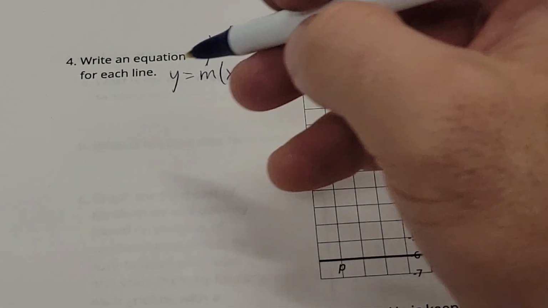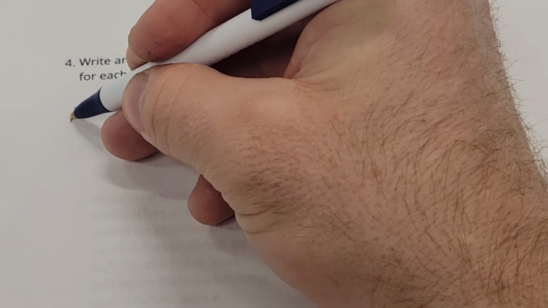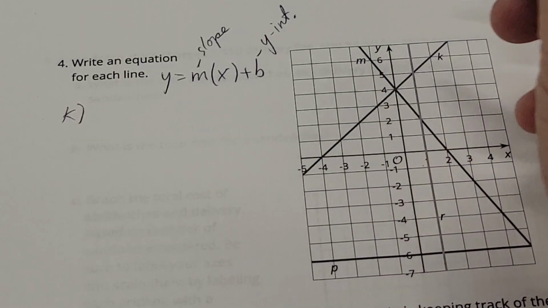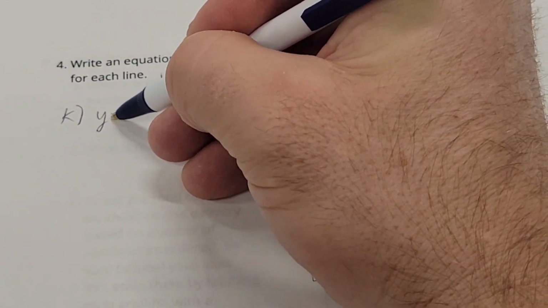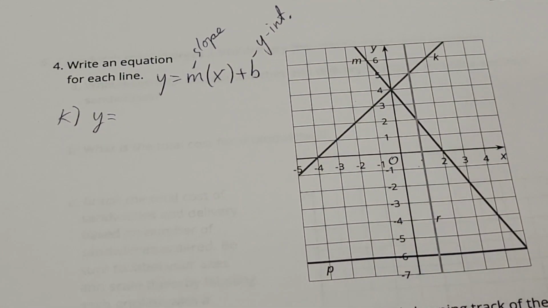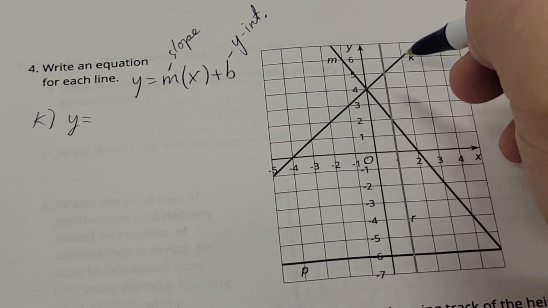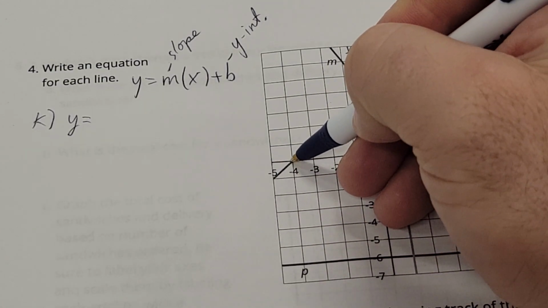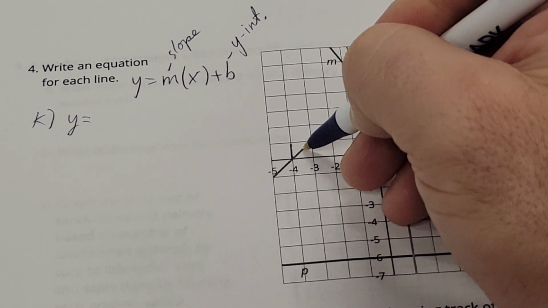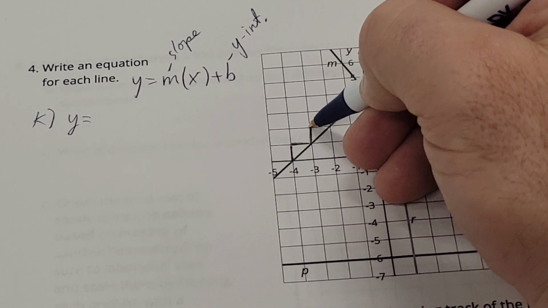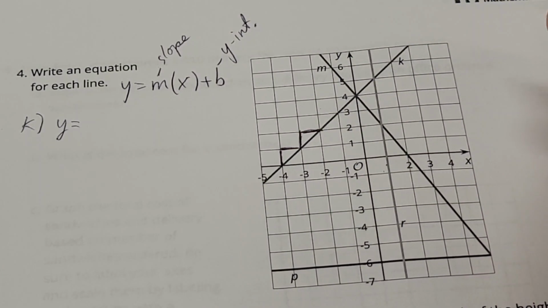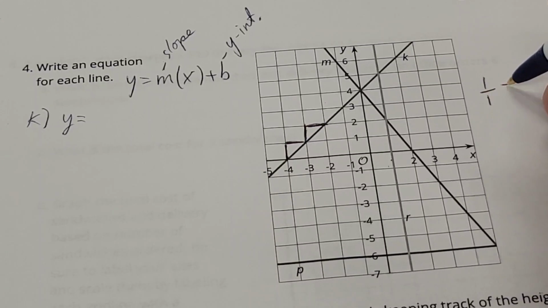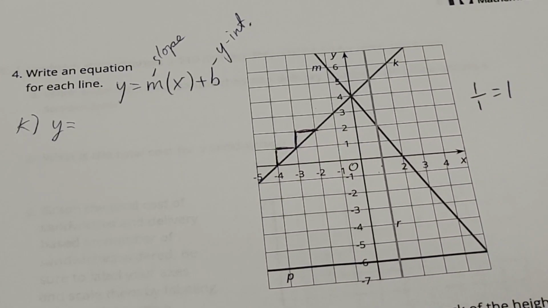Let's try line K first, because that one's the most, what I call, kind of normal on here. Line K is going to be y equals, now we need the slope. The good thing is slope is consistent anywhere across the line, so I'm going to take a look here. It goes up 1, right 1, up 1, right 1. Okay, so slope of 1 over 1, by the way, just equals 1.